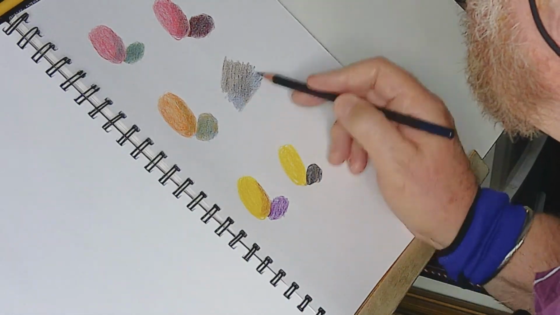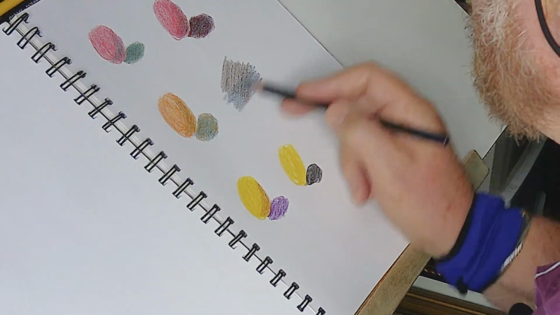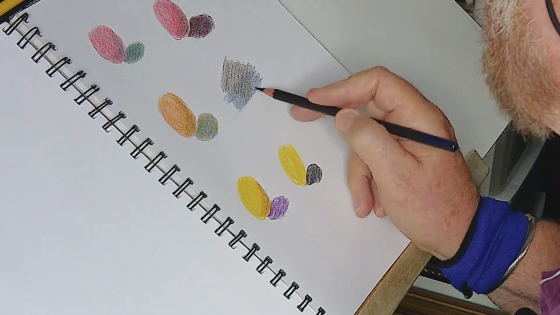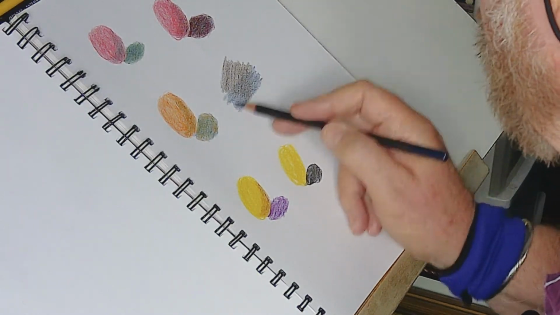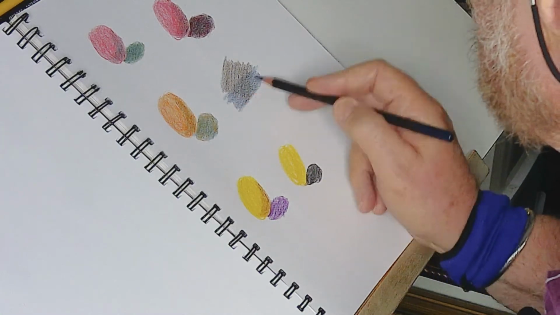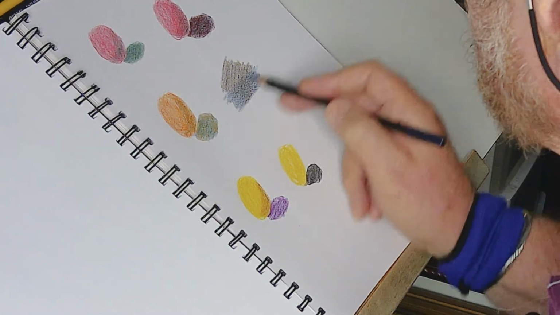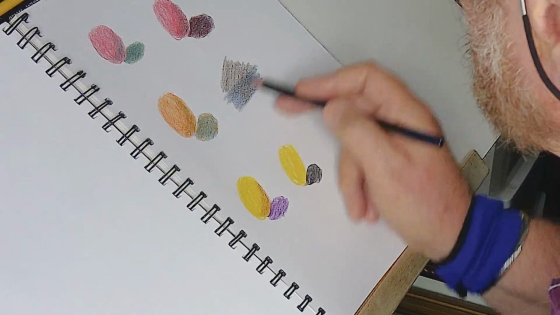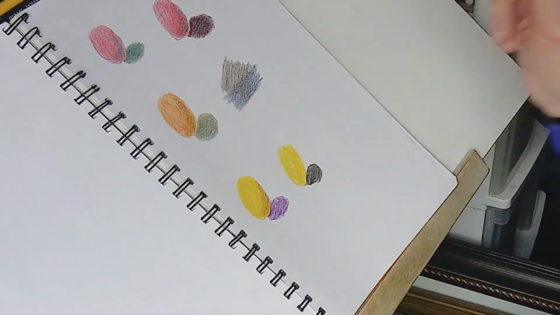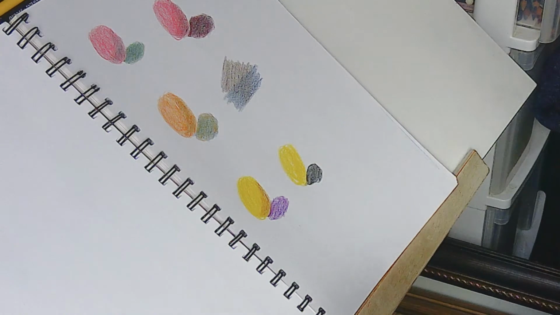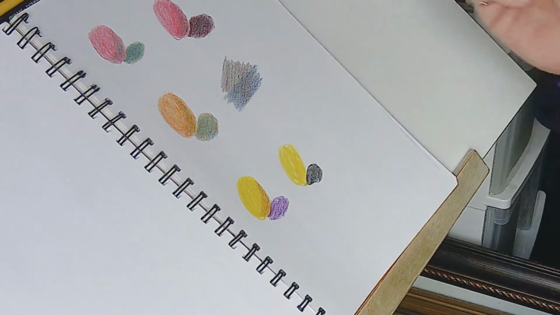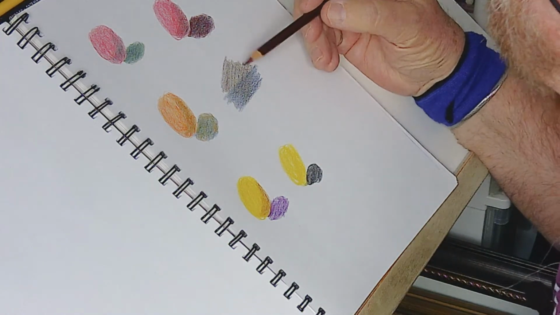Over that, over part of it, I will lay an area of indigo. Now the burnt umber is basically a very dark brown or orange. So with the blues and the orange, you get a strong gray.